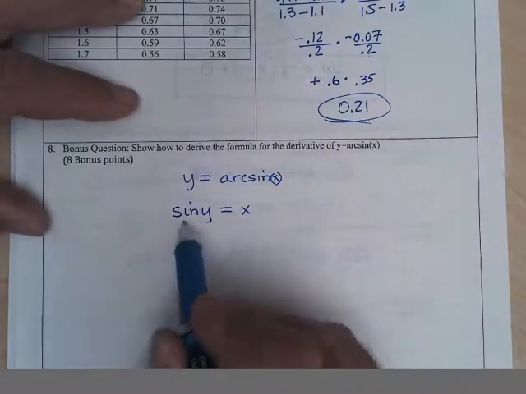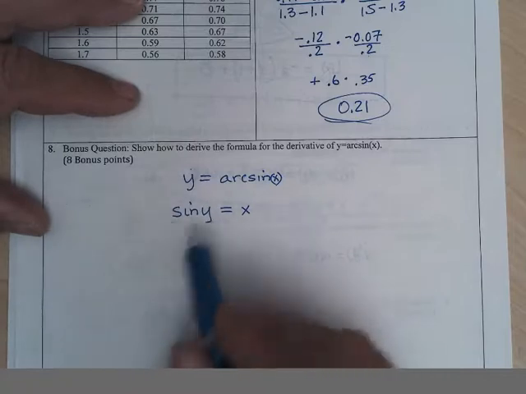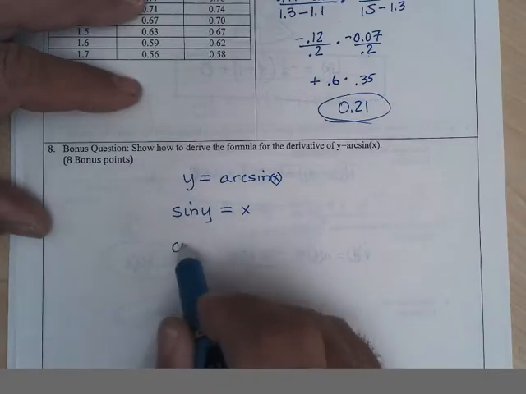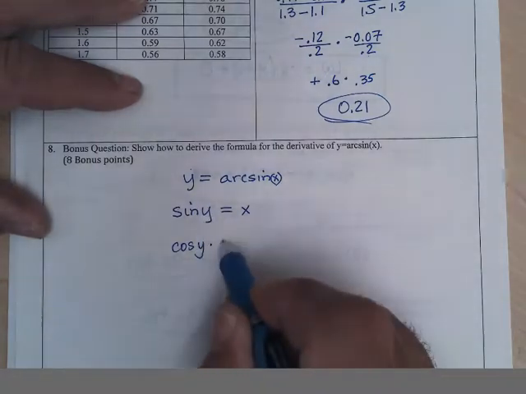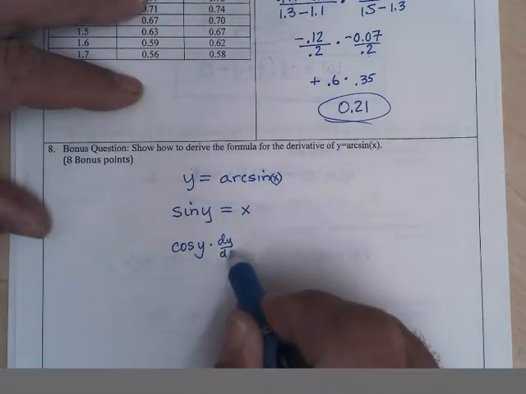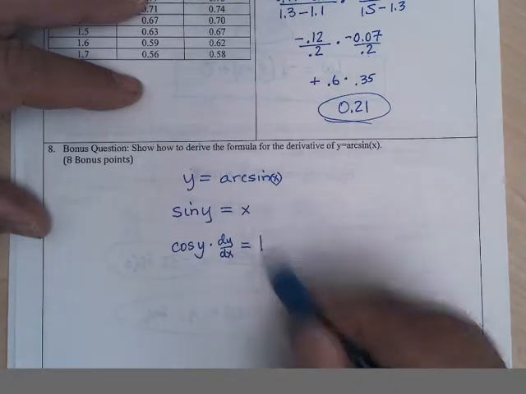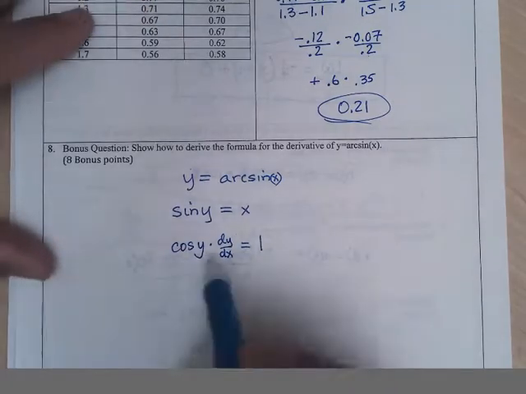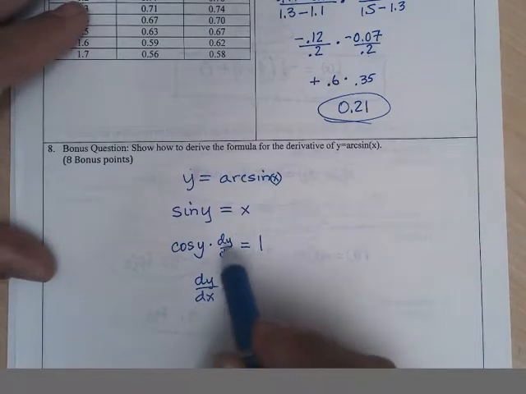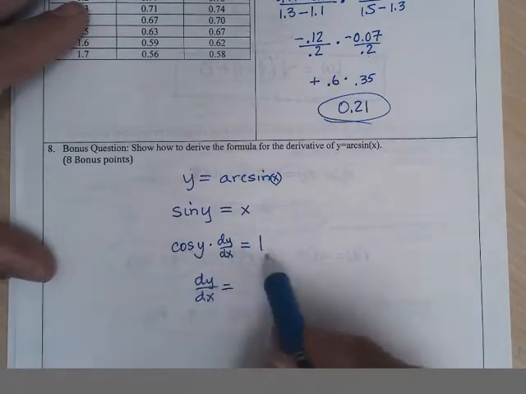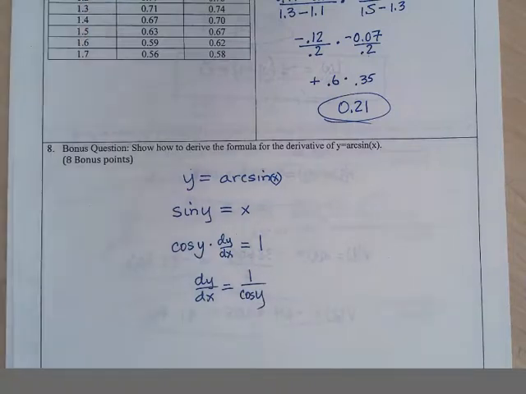Then we can take the derivative of this implicitly. The derivative of sine is cosine of whatever was inside times the derivative of the inside, which will be dy dx, equals the derivative of x, which is just 1. So the derivative is just divide both sides by cosine y, which is 1 over cosine y.